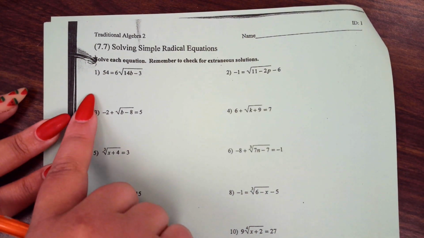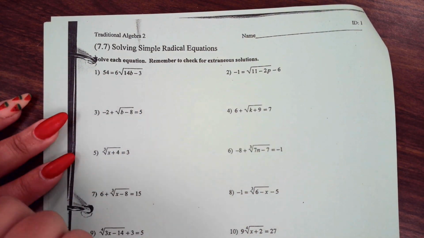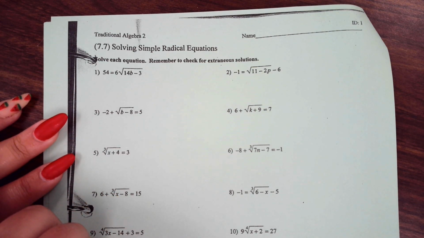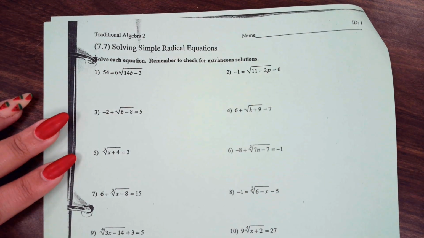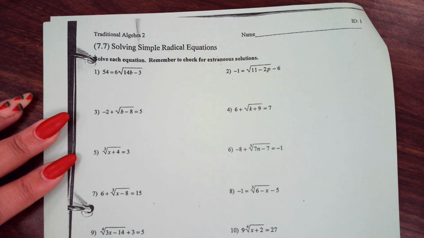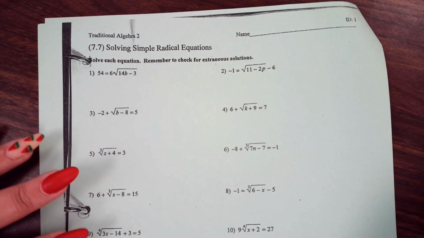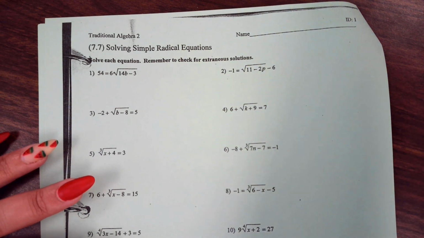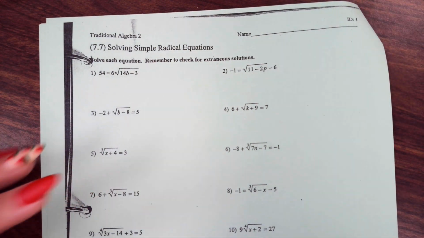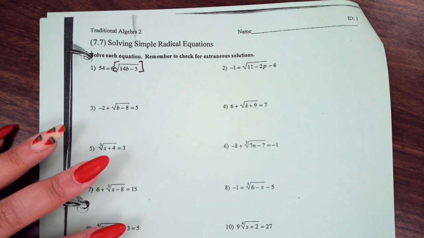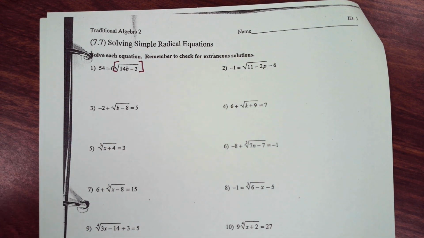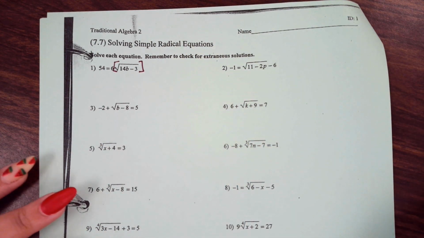So if we look at this equation right here, we got 54 equals 6. And remember, when you have a number next to the radical, that means 6 times the square root of 14b minus 3. So we always want to isolate our variable, right? We're trying to get that by itself. But when we have radicals, what you want to do is get the radical all by itself. And then we can get rid of that radical and keep solving our equation.